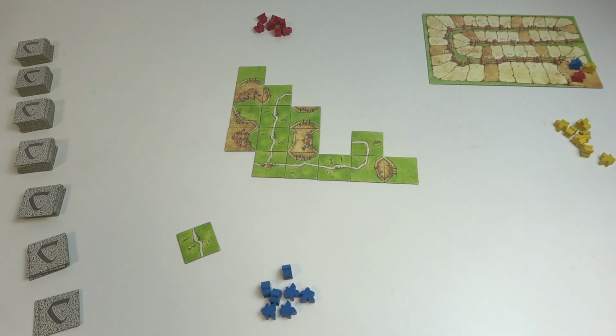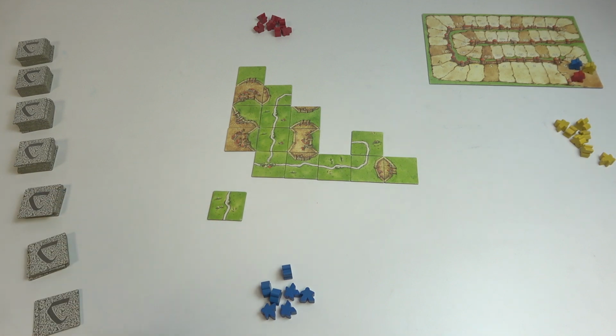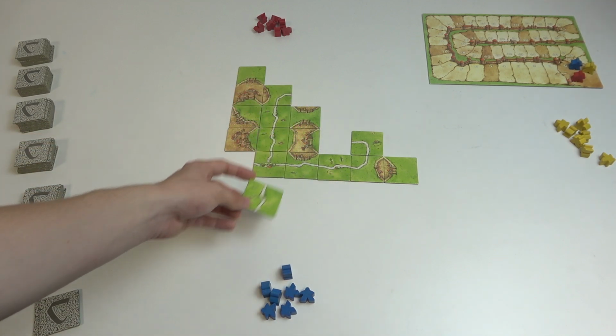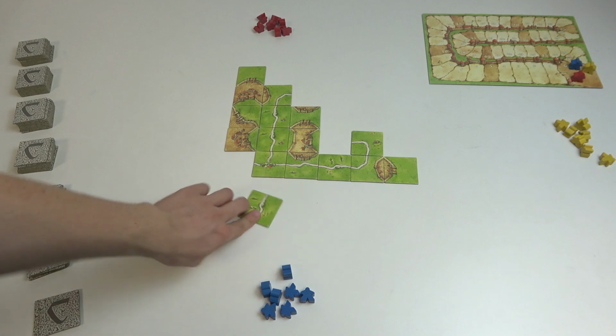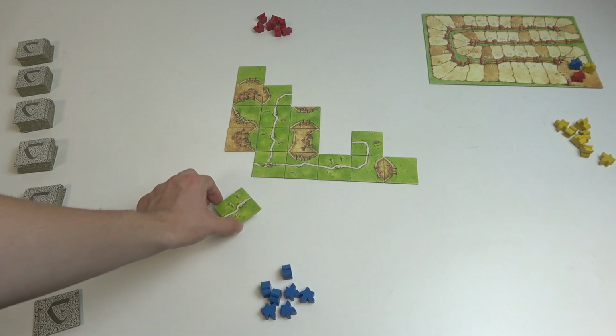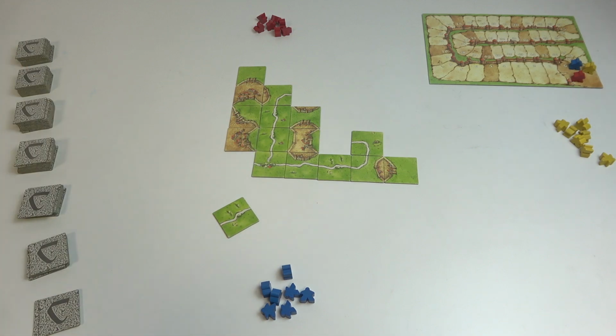At least one side of the new tile must touch one or more tiles already in play. So you cannot put it here nor here. It always has to touch a tile, and also any city, road and field segments must continue segments already in play.